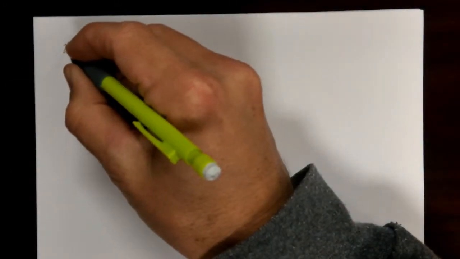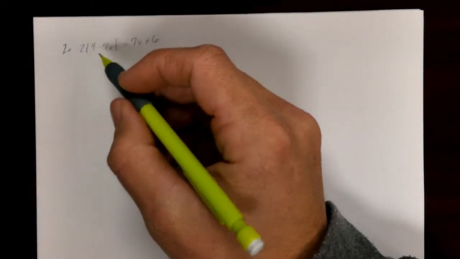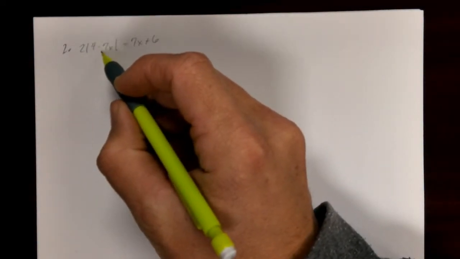All right, let's look at our semester exam review. We're going to do the even ones, so we'll start with number 2. Okay, we're looking at the absolute value equations. What we need to do is set up our two cases. Our first case is our positive case, so we've got 2 times the absolute value of 4 minus 7x.